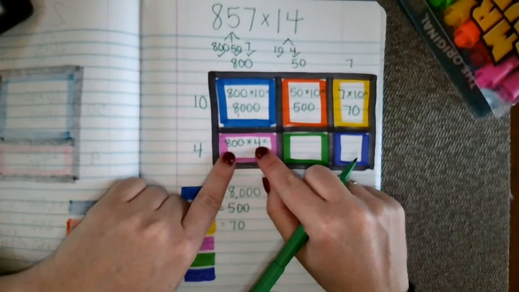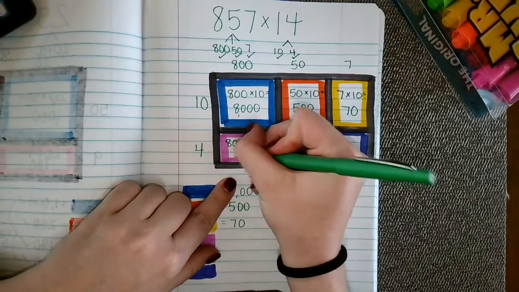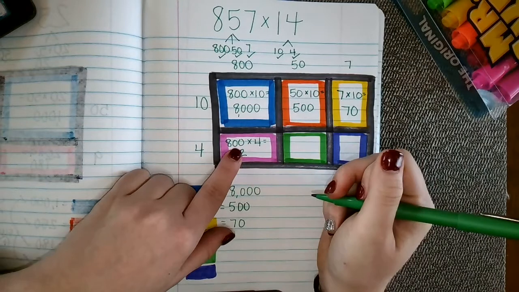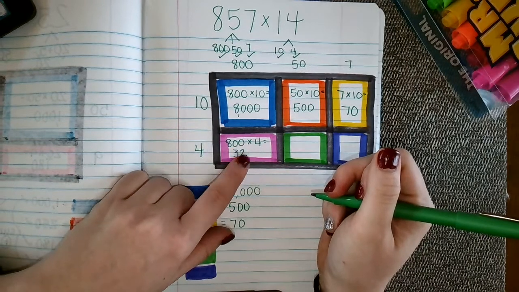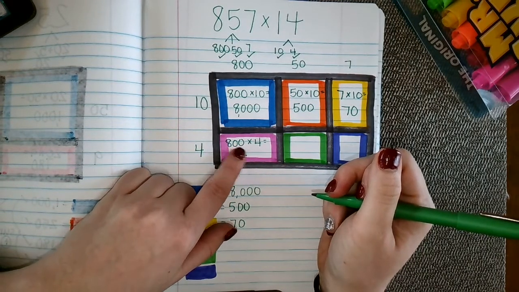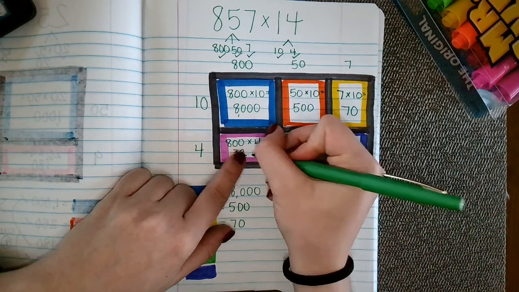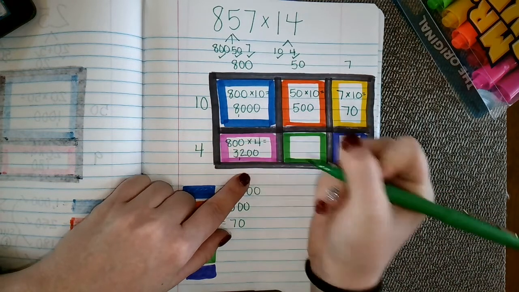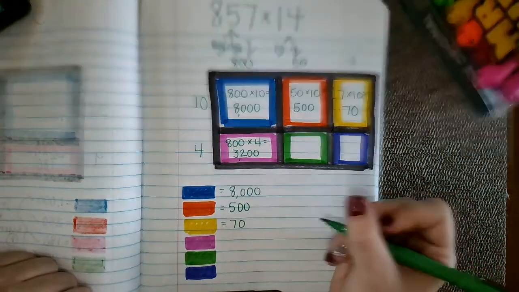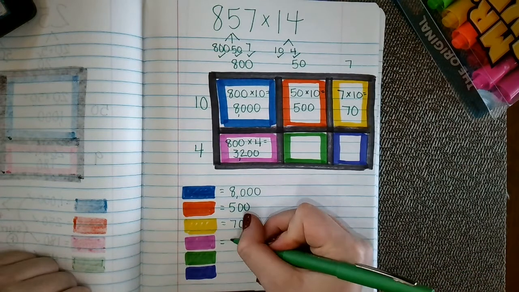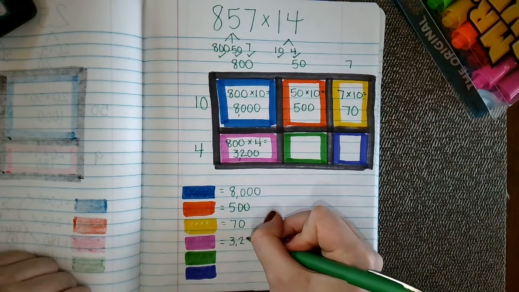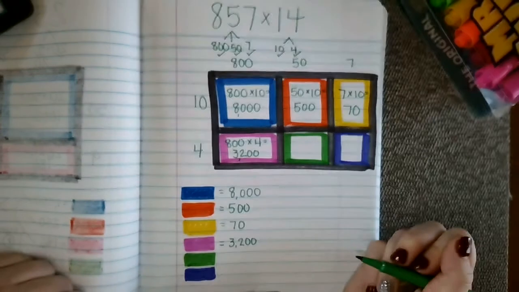Well, I know that 8 times 4 is 32. And then I see 2 zeros, so I know that 32 has to be 100 times larger, making that 3,200. To stay organized, I'm going to put 3,200, the value of that pink box, down below.